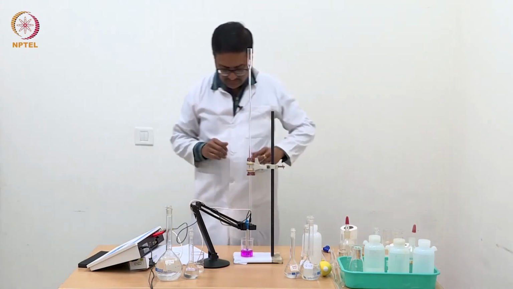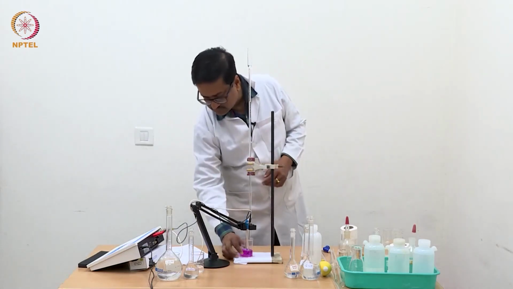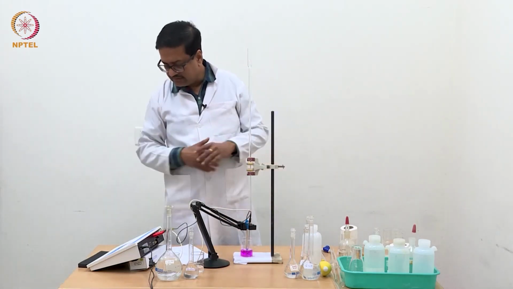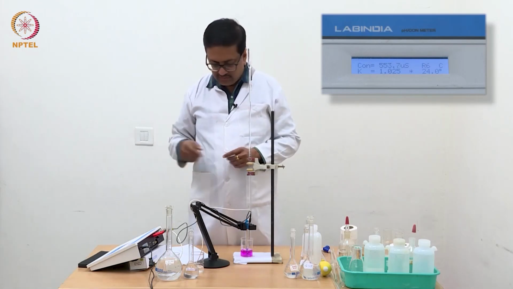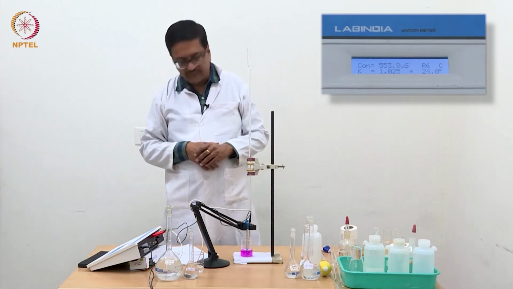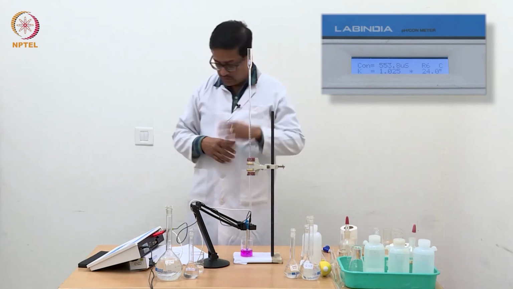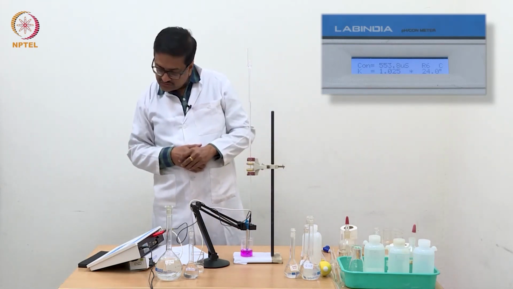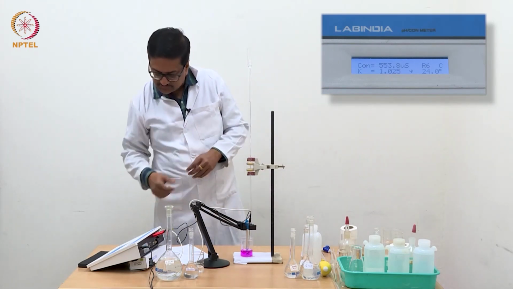So let us wait for 10 seconds to let this conductivity meter stabilize and show me the final conductance of this solution, and we will note down the value as 553.8.